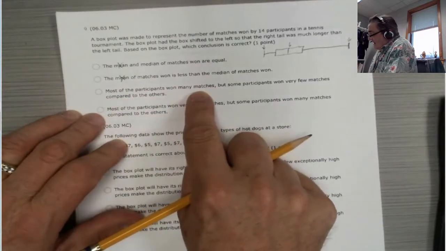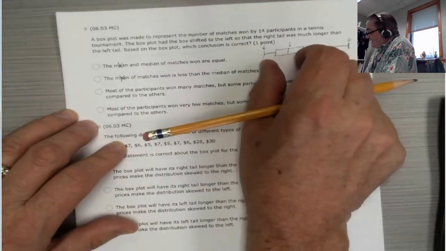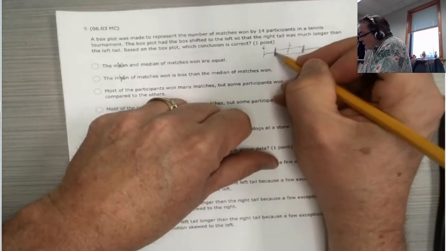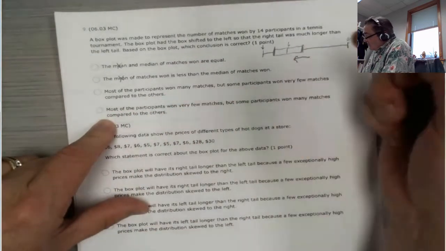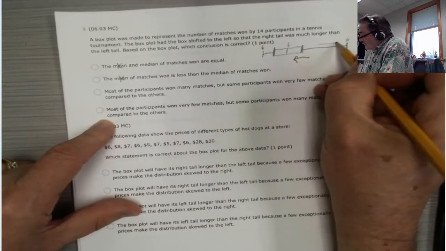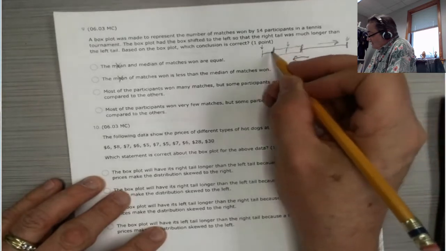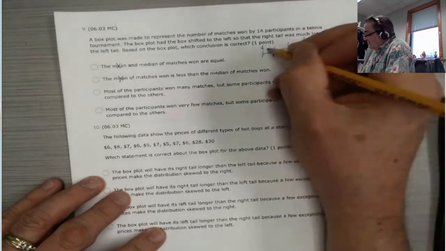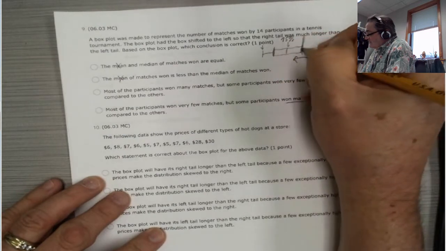Most of the participants won many matches, but some participants won very few matches compared to the others. So does this say most of them won many? Because this is the number 1, right? This is showing that half the data, the third quartile, fourth quartile, half the data is on that end. So that means most of the participants won fewer matches. Fewer. This is the smaller numbers. But some participants, we had some outliers, won many matches that made it bigger. But most of the data was right here, at least half of the data. Half of the data. And 3/4 of the data, because this is the third quartile, first, second, third. 75% of our data is smaller than that.